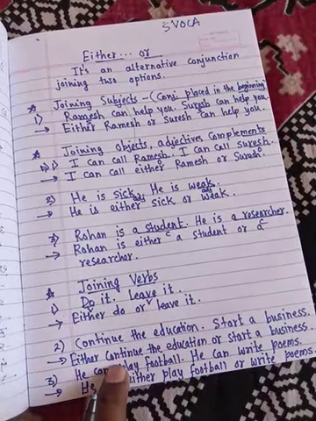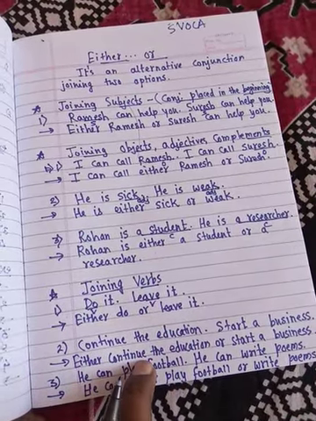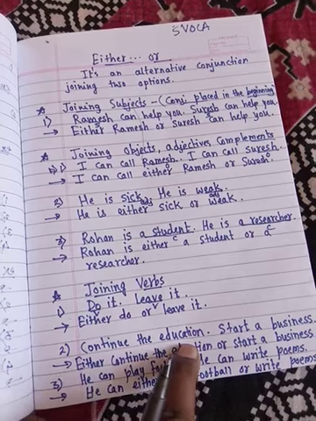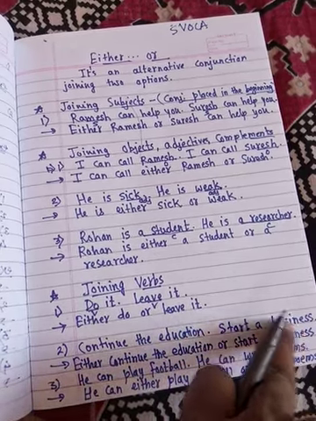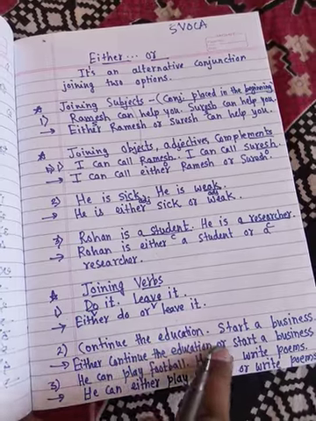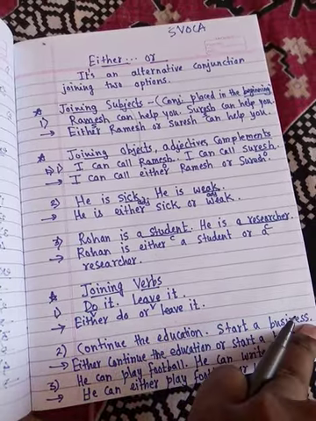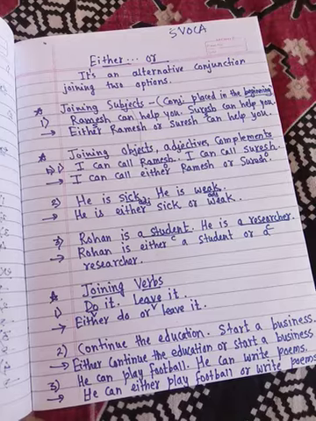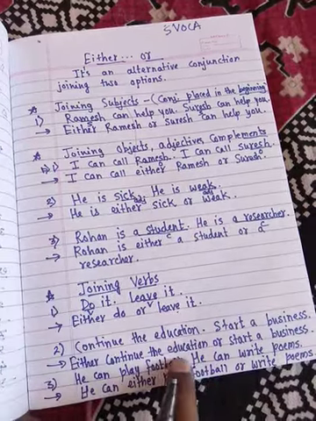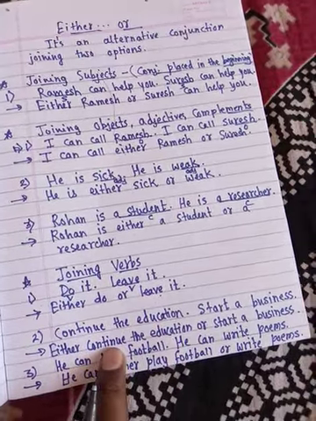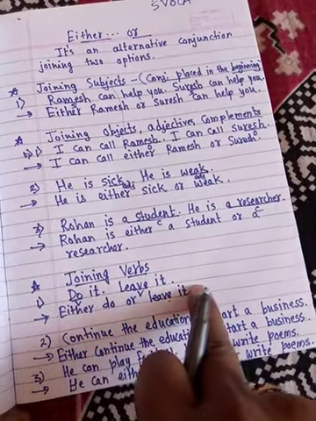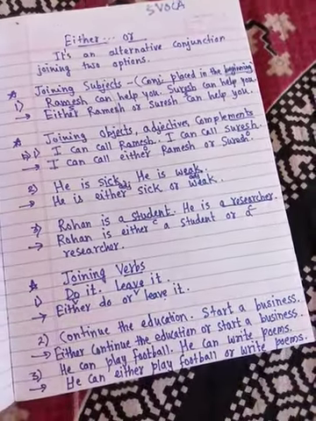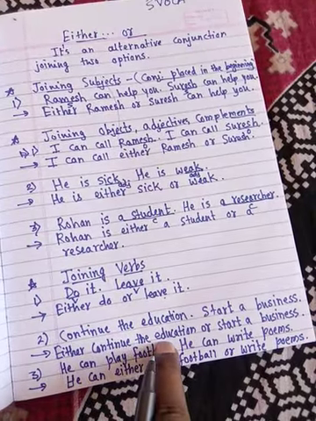So you have to take the object along with the verb here. So either continue the education or start a business. We can't say either continue or start the education business. It can't be like this because the objects are particularly used with those verbs only. You can't separate them. Here objects are common, therefore it is separated and used at the end. But here you can't do that.